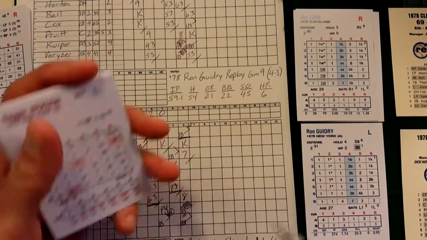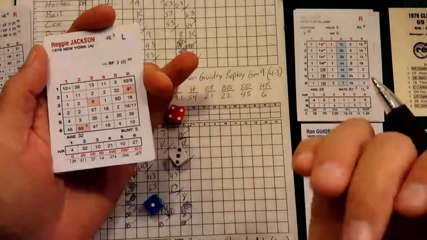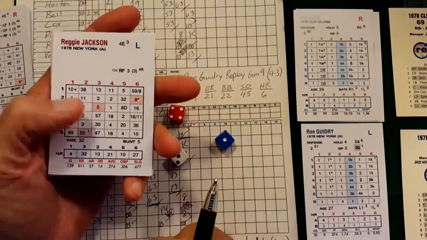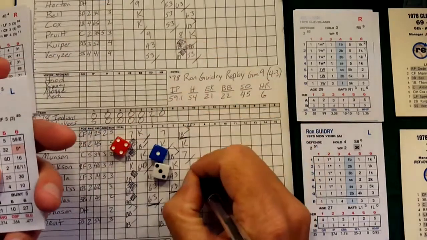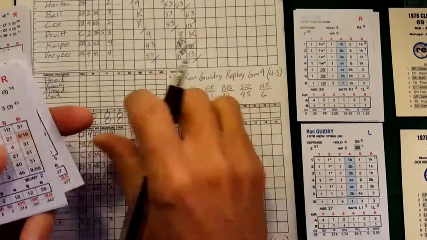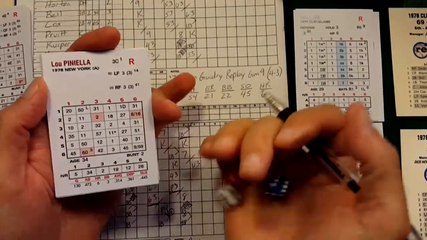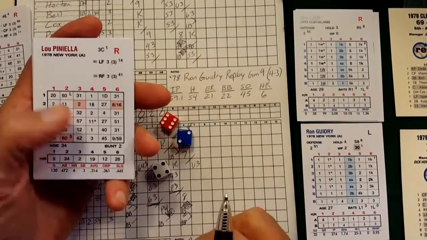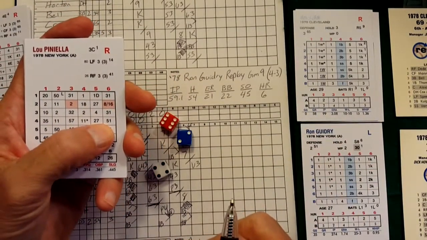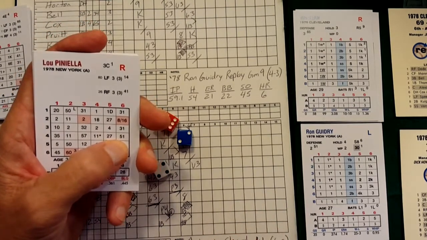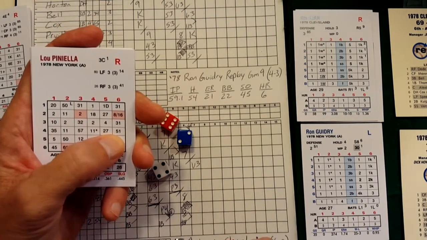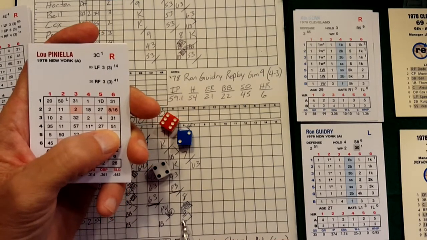So bottom of the 7th, Reggie Jackson, 4-3, is a 1 and a 4-1. That'll be a ground ball to first. Lou Piniella, 6-4, is a 51, and then a 6-2, so a 52, column 6. 52, column 6, line drive hit to right field.